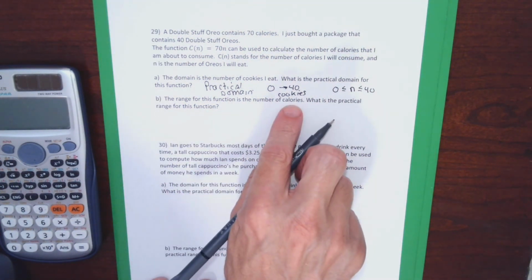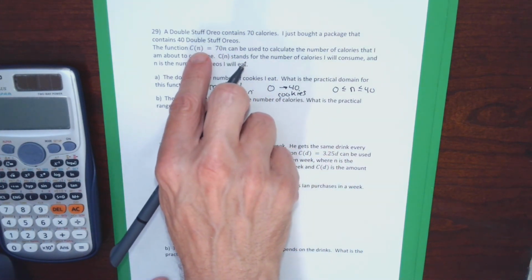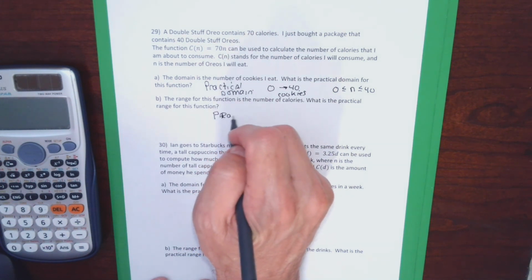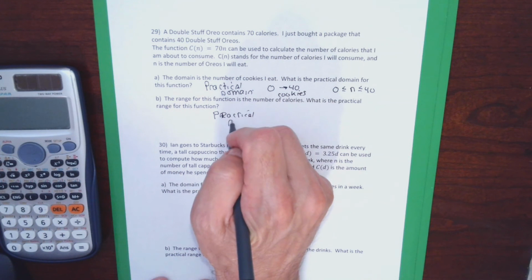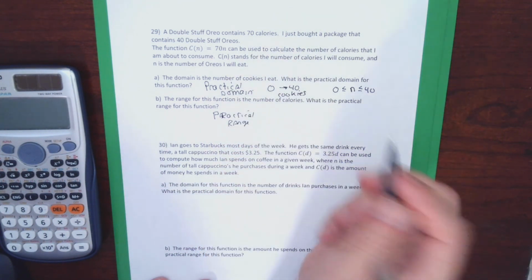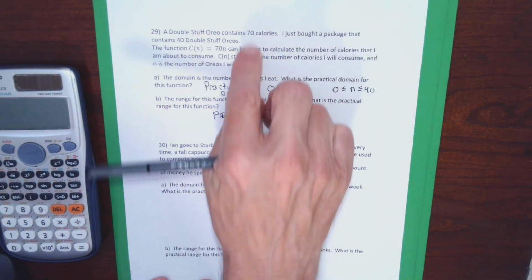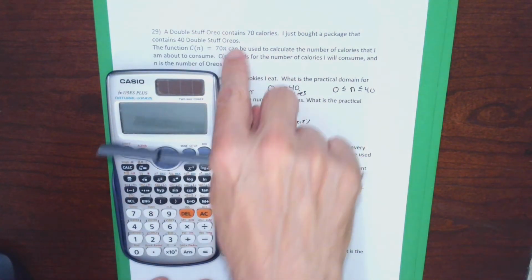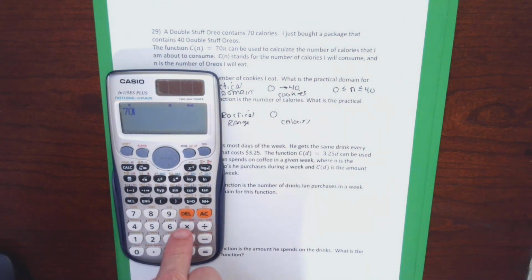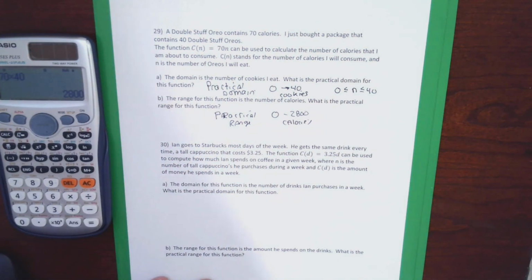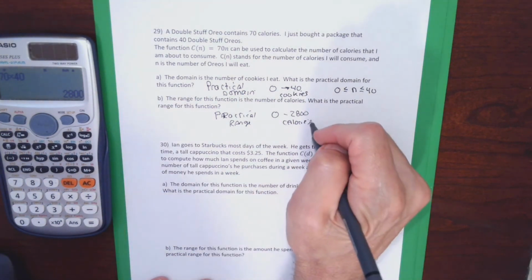And then the range for this is the calories I get out, because I plug in the number of cookies, I get out the calories. The practical range is the low to high number of calories. 0 calories would be the least I can consume. And because the cookies have 70 calories, if I take 70 and multiply it by 40, it's 2,800 calories if you eat the whole 40 of them. So my practical range is somewhere between 0 calories and 2,800 calories.